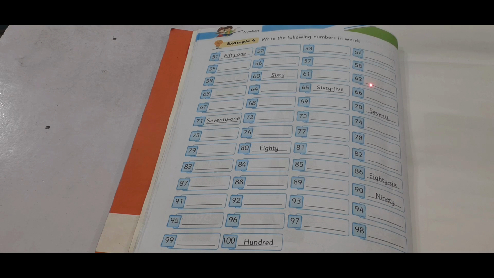SIXTY 60, TWO 62. SIXTY 60, THREE 63. SIXTY 60, FOUR 4, 64.